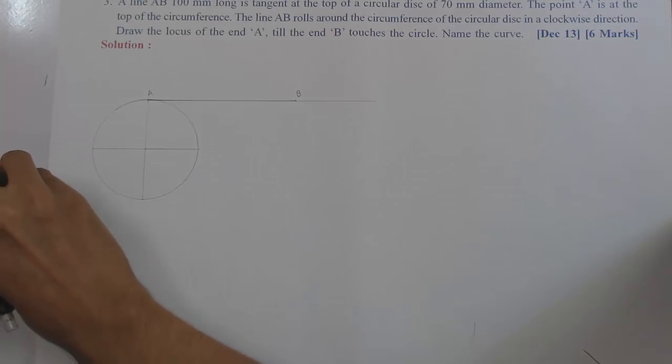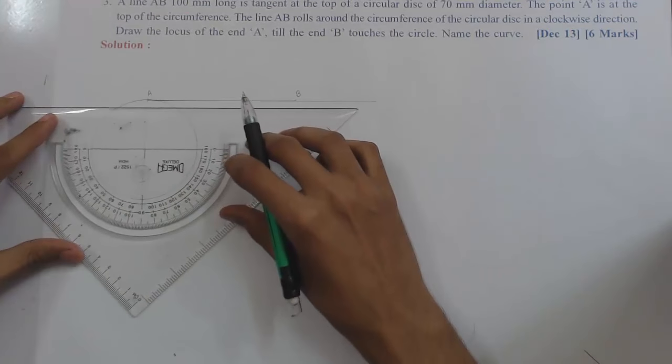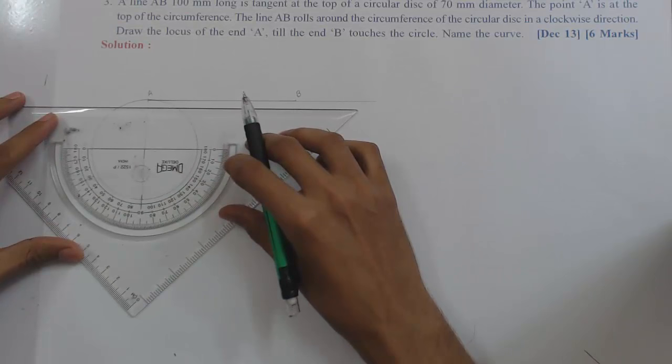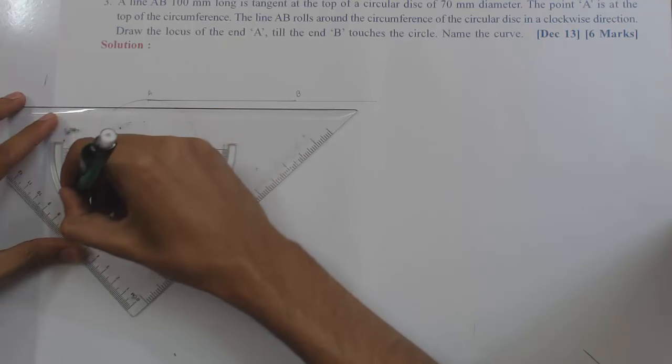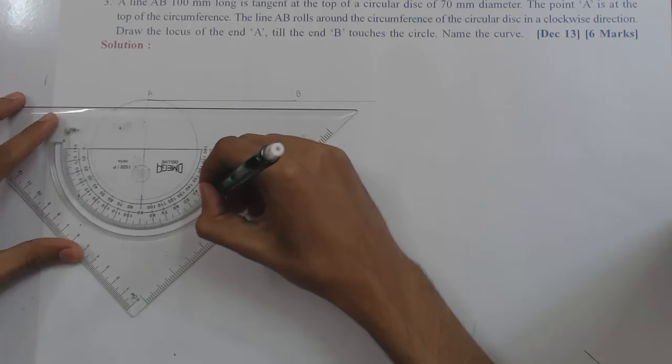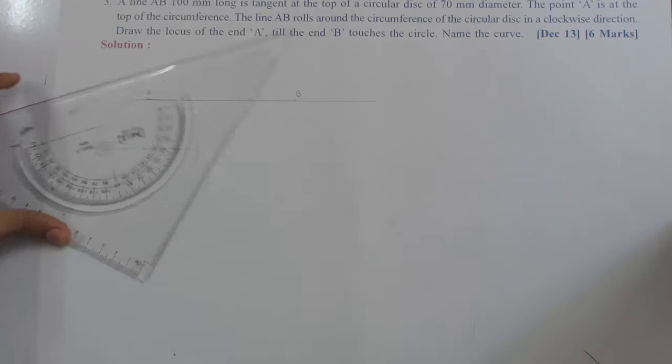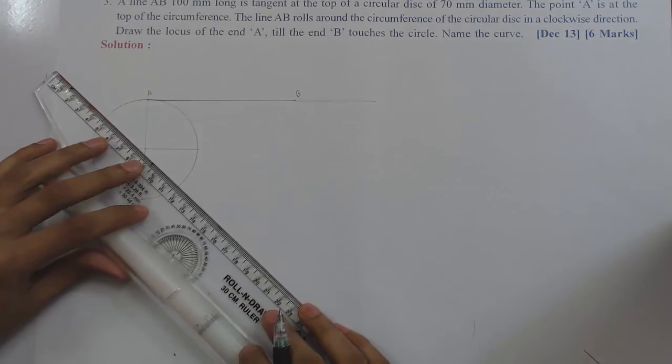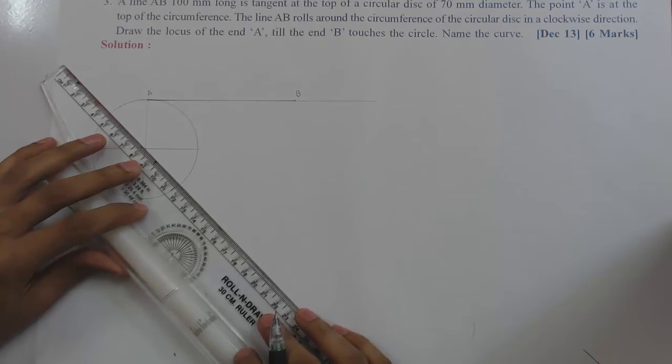So I need to further mark the angles of 45 degrees. So just by producing these divisions, I can divide the circle on the other half also.